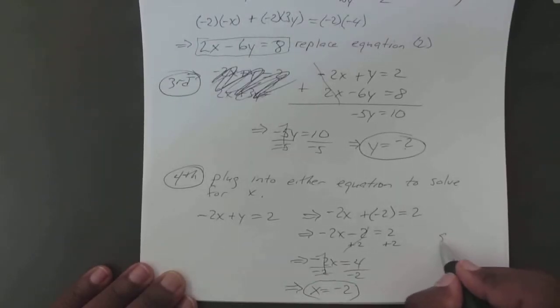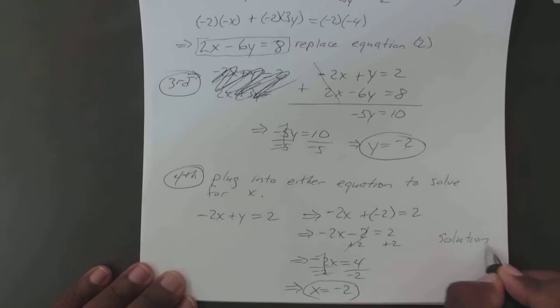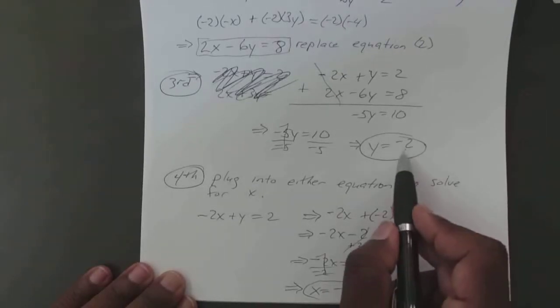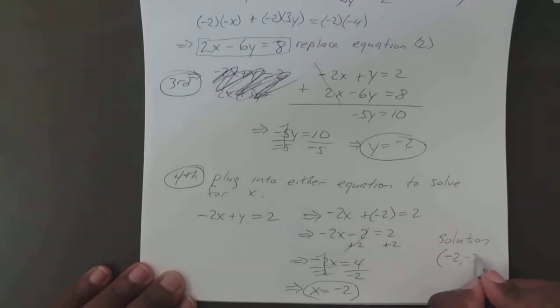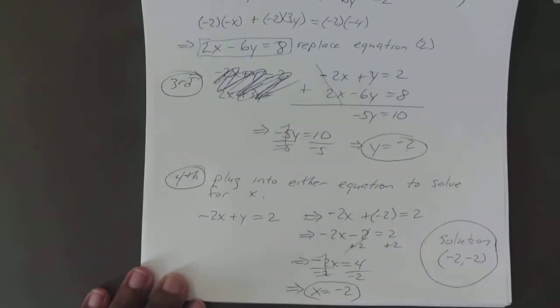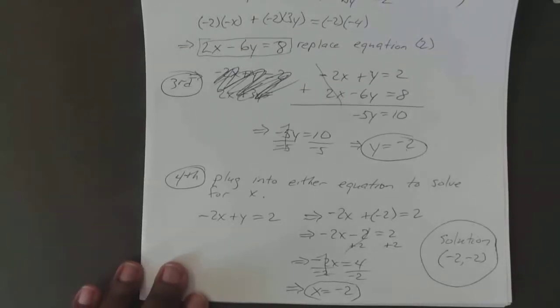Okay, so our solution is negative 2, negative 2. Okay, any questions on that one? All right.